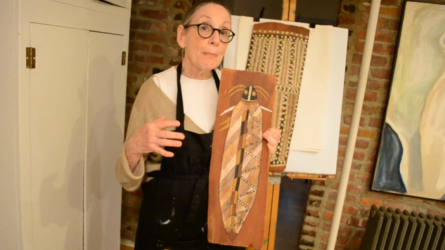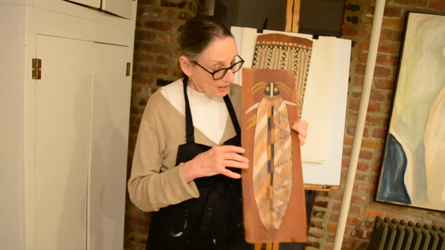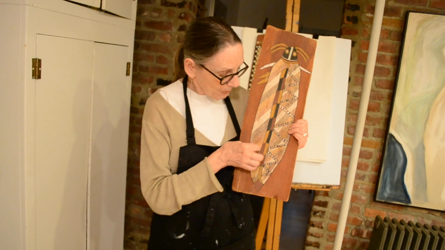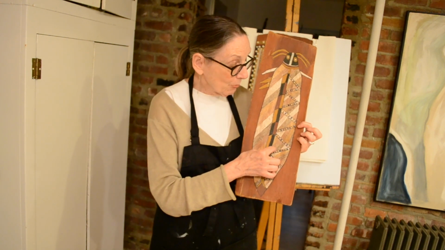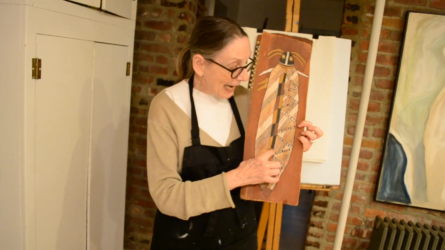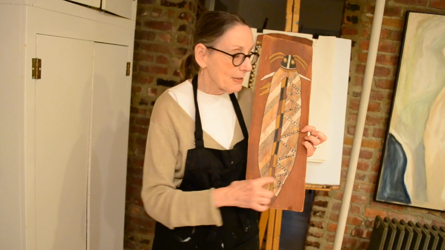The style that they use is based on their language group. They're called moieties. In the top end or Northern Territory of Australia, you will see this kind of art. It's typified by a lot of cross-hatching and line work, a lot of black outlining, and some work with dots.